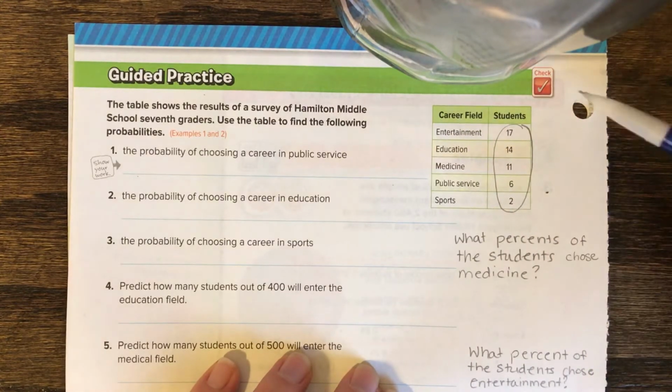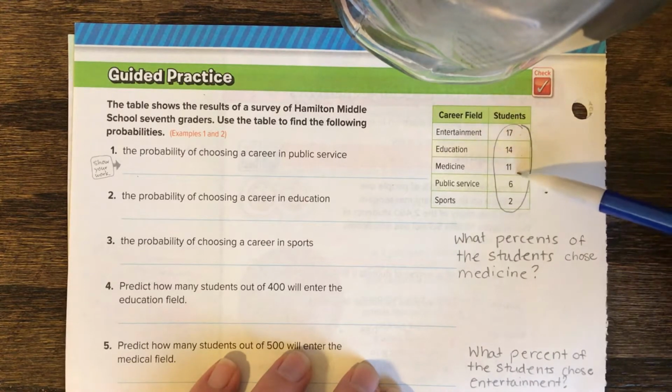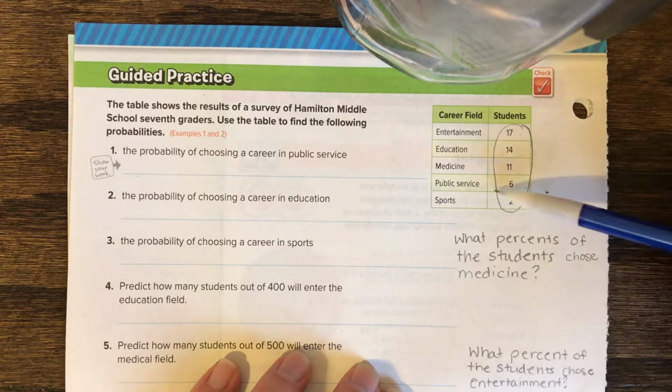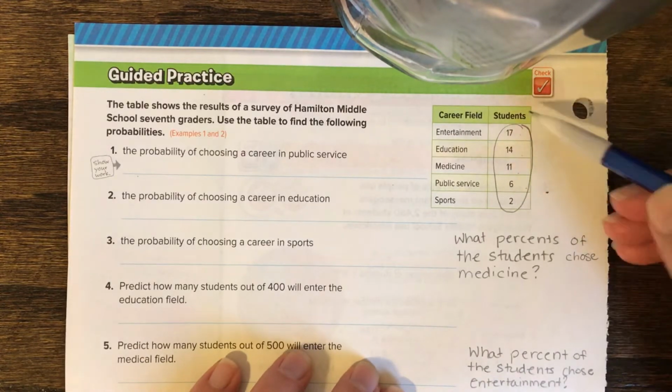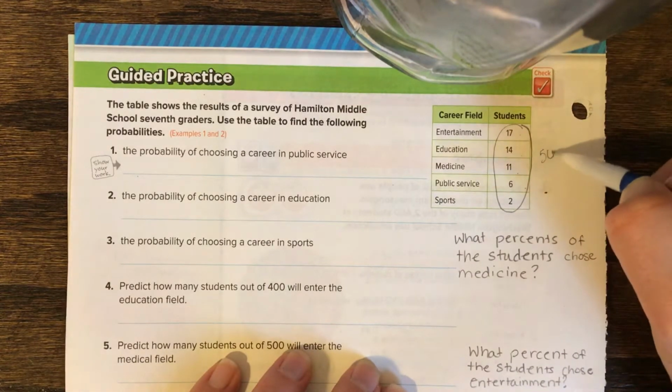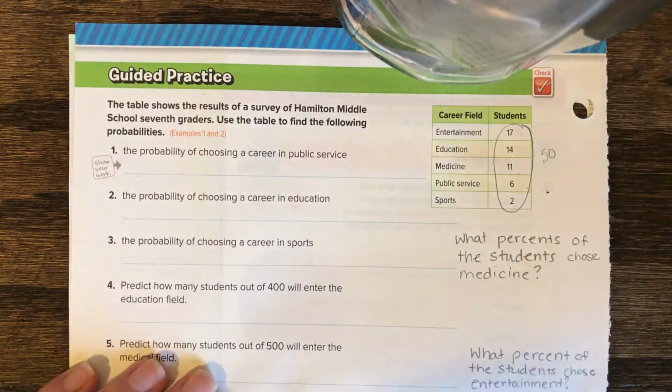So they kind of give us information about the entertainment, how many students chose entertainment field, career field, 14 students chose education, 11 chose medicine, 6 chose public service, and 2 chose sports. What you're going to want to do is go ahead, add those up, and I already know this adds up to be 50.